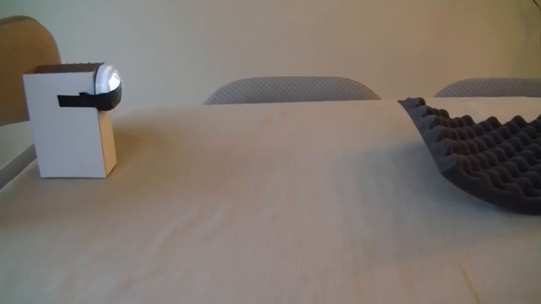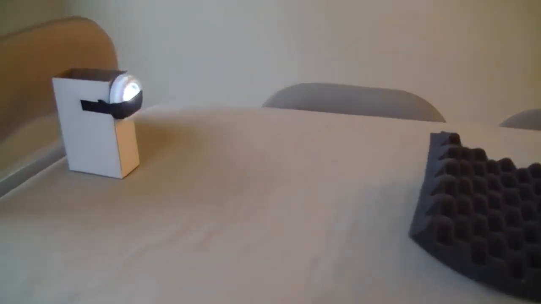But here we go again. Here's the same test, this time with lumpy soundproofing that would prevent any kind of reflection. And here we go. Oh, looky here. I got the exact same results.